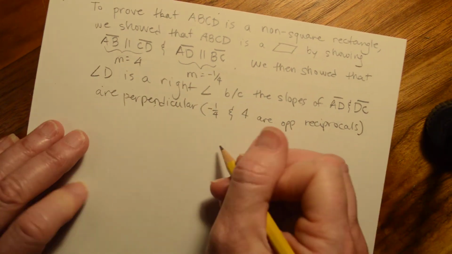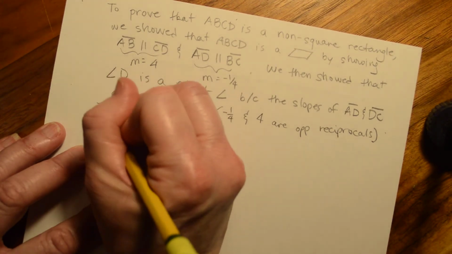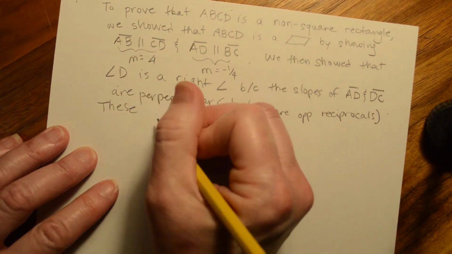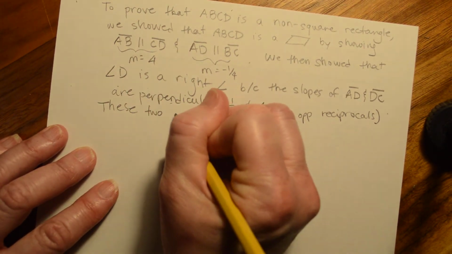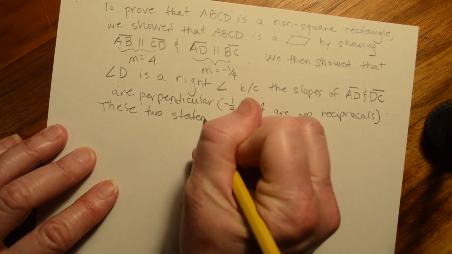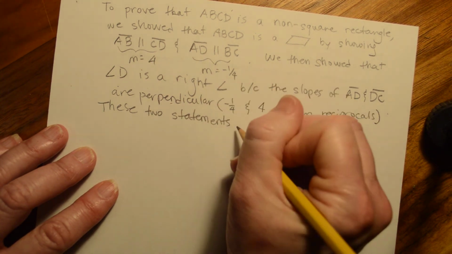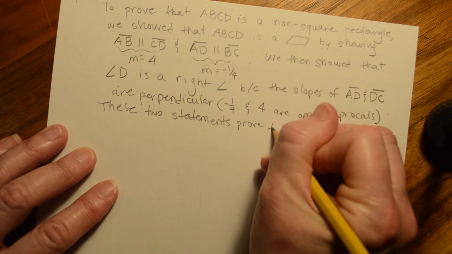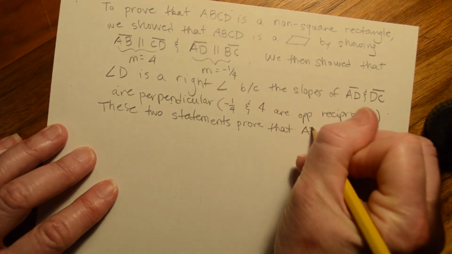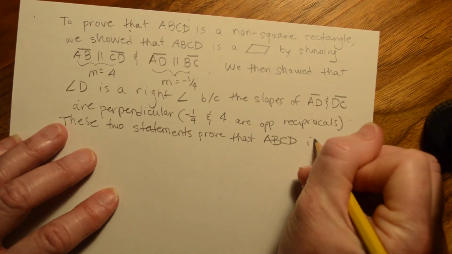Finally, these two statements prove that ABCD is a rectangle.